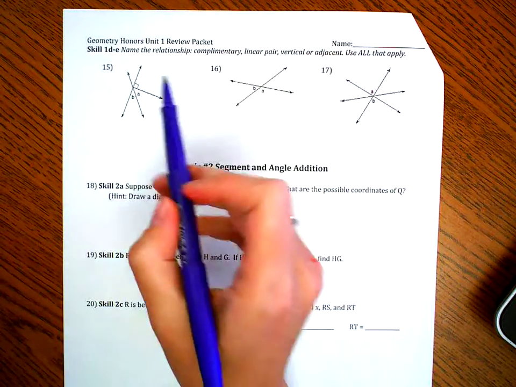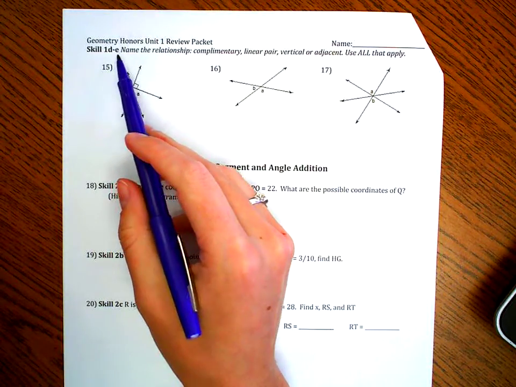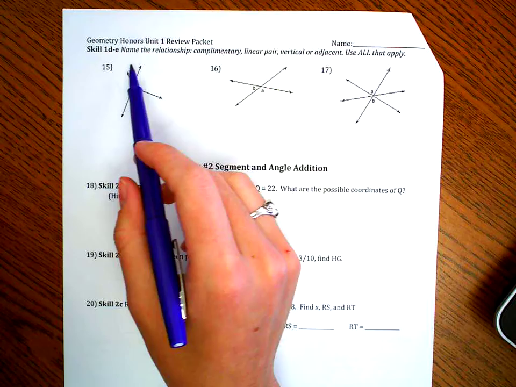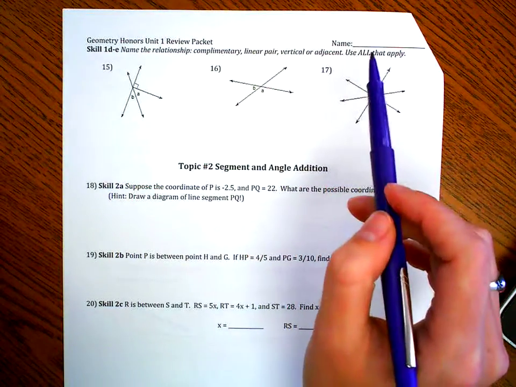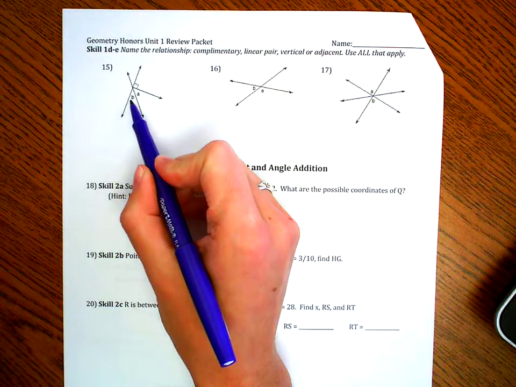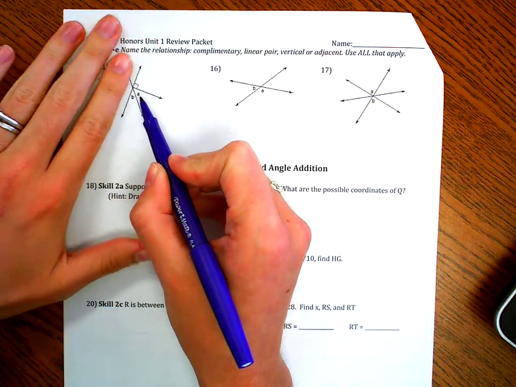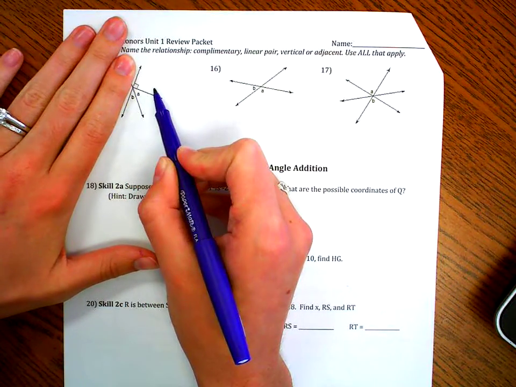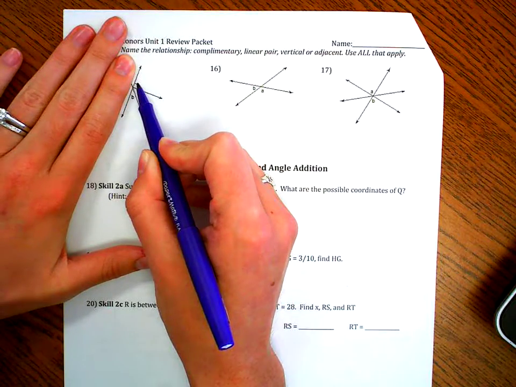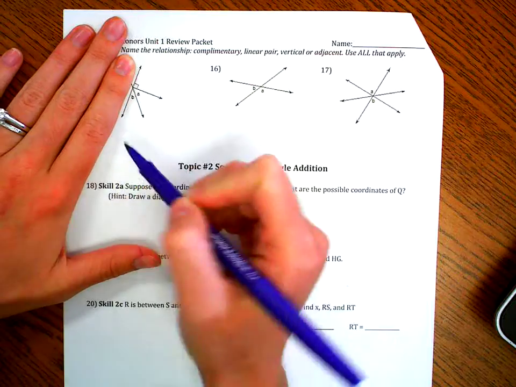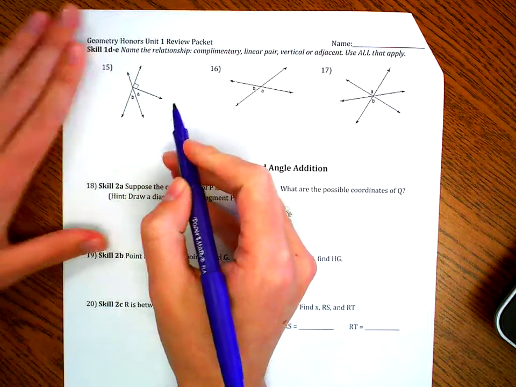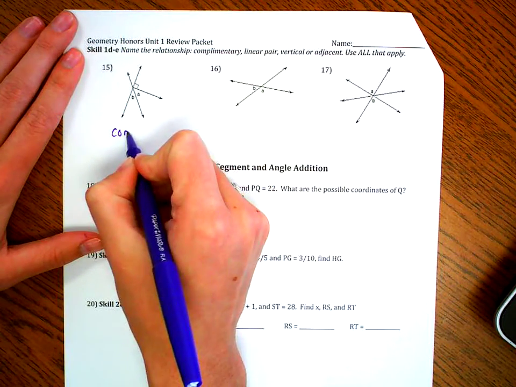So let's go through. Skill 1D through E, this is going to be 15, 16, and 17, asks us to name the relationship: complementary, linear pair, vertical, or adjacent. Use all that apply. My two angles here are here and here. You'll notice that they're both on one side of the line. Since this is 90 here, that's that box right there, we know that this is going to be 90 as well. Two angles that add up to 90 degrees are complementary. So A and B are complementary.